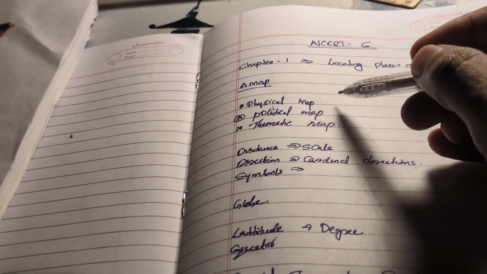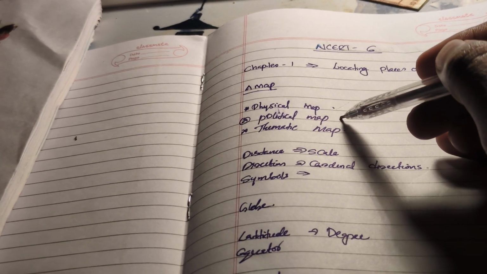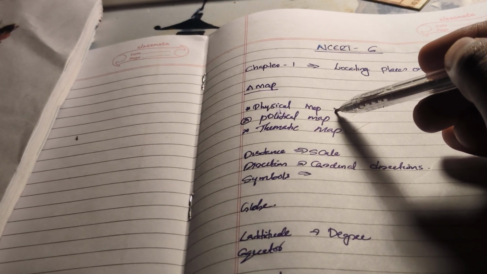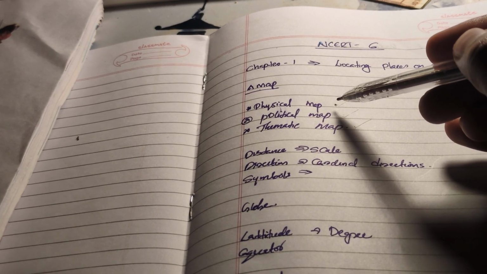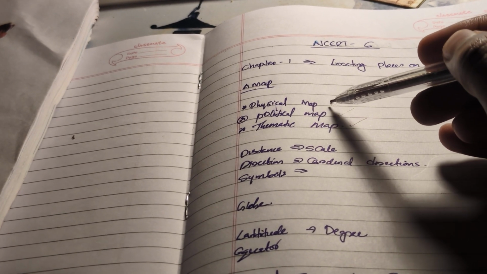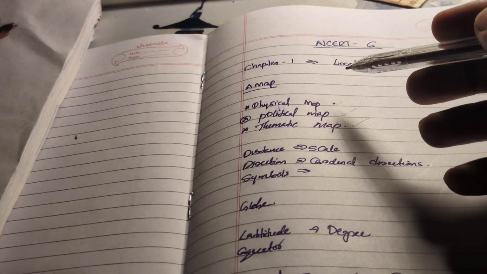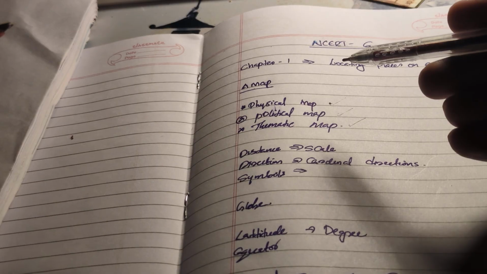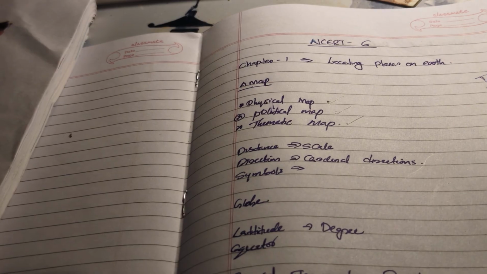Okay, maps are classified into 3 types by this NCERT class 6 book: physical map, political map, thematic map. Okay, what is a physical map? A map drawn based on the outlines of natural features is called a physical map. What is a natural feature? It may be a mountain, a river, something like that. If India's map is portrayed through mountains and rivers and something else, it is called a physical map.